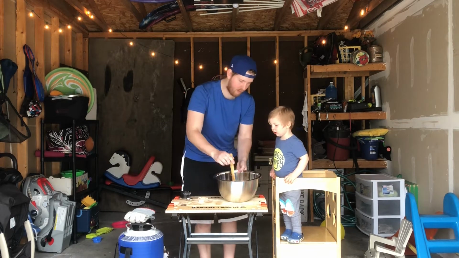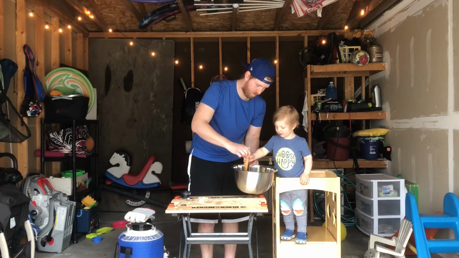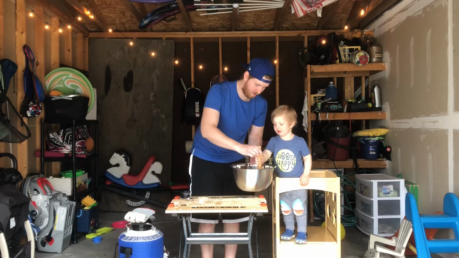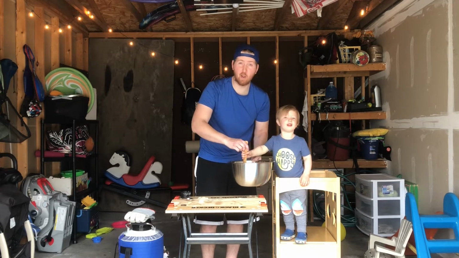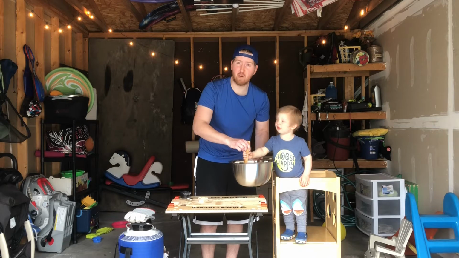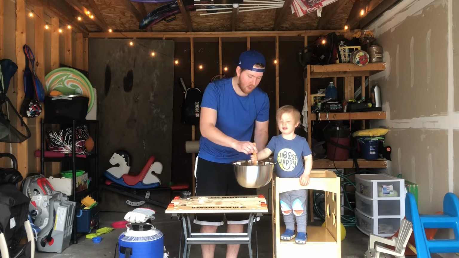Now we just got to stir. Stir, stir, stir. Good job. So what we're trying to do right now is get all of the sugar dissolved, and all of the vanilla flavoring as well, get it spread out as much as we can.